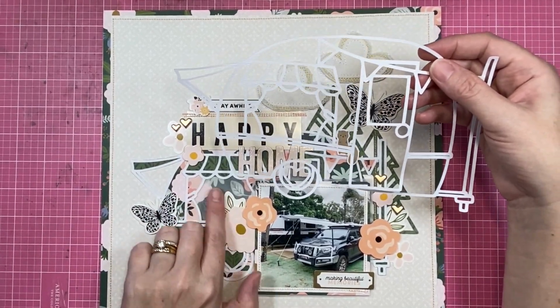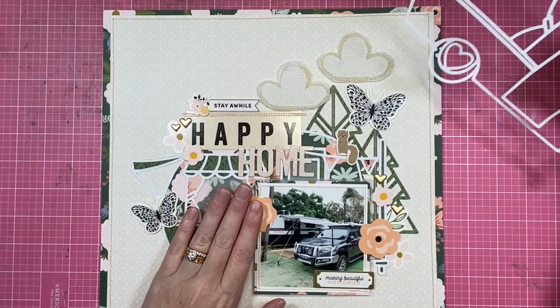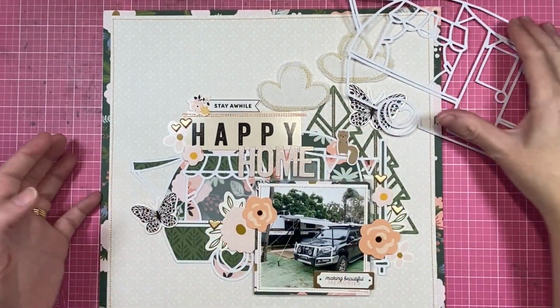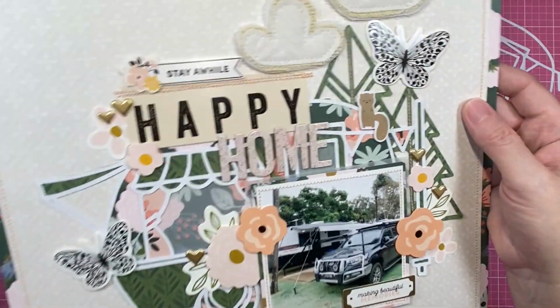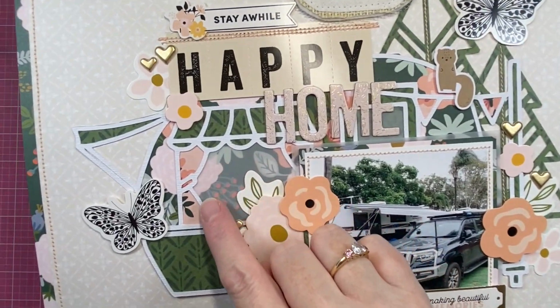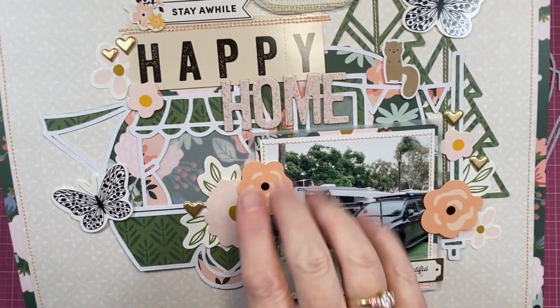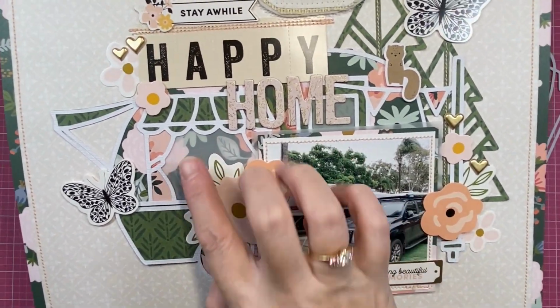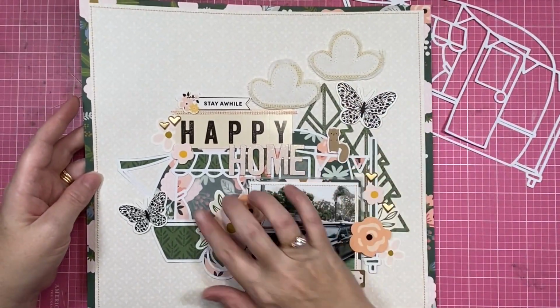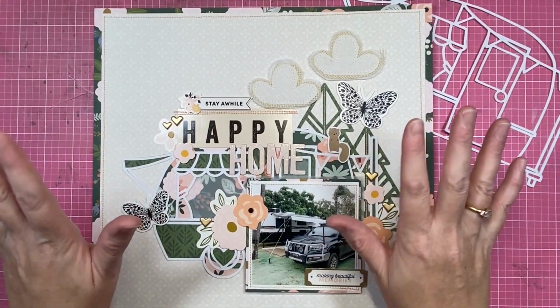Oh, I did also add in some vellum. I thought it might be fun to add in a little bit of vellum in the window, which hopefully you can see there. And I actually also did it in the door as well, but then covered it up with a photo. So yeah, I liked adding that. I liked how it looked like it was sort of glass-like.